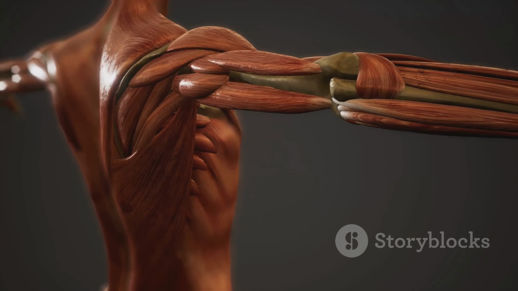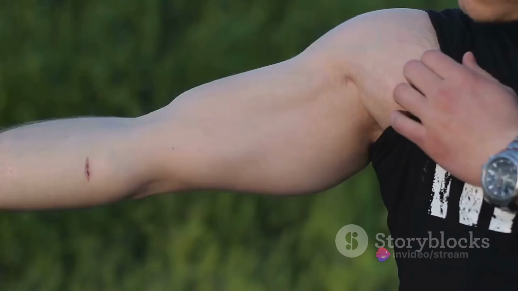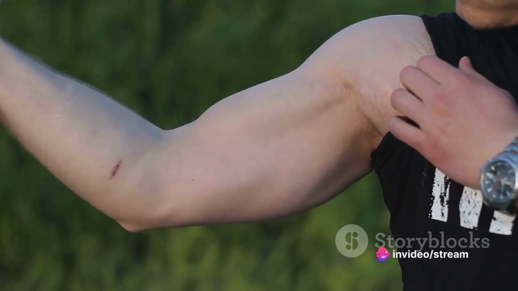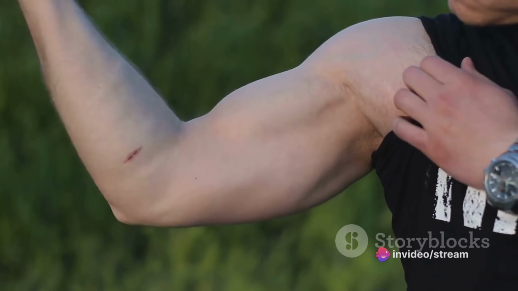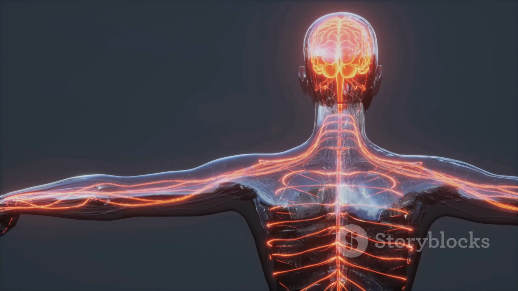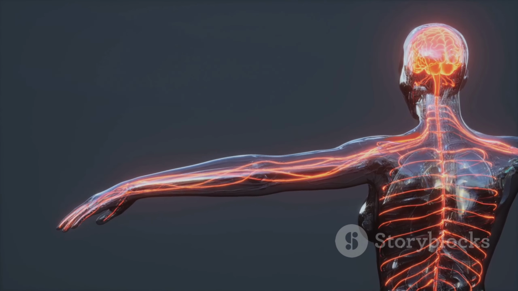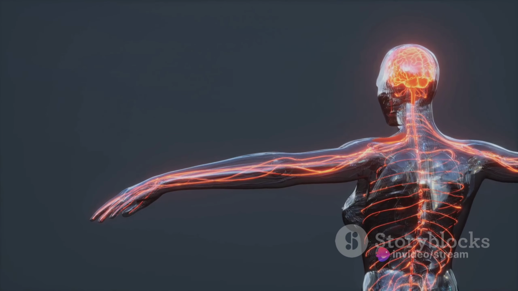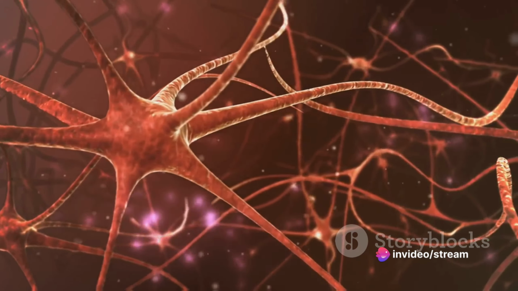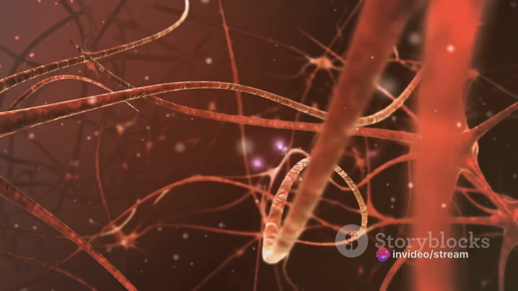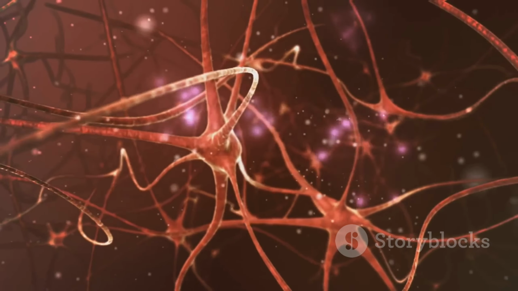Let's dive a bit deeper. When you flex your muscles, ATP is there, providing the energy for muscle fibers to contract. Without ATP, your muscles would simply fail to work, leaving you unable to move. And it's not just about movement. ATP also powers the transmission of nerve impulses. These impulses are the messages that your brain sends to every part of your body, controlling everything from your heartbeat to your sense of touch. Without ATP, these messages wouldn't get sent, and your body wouldn't be able to function properly.